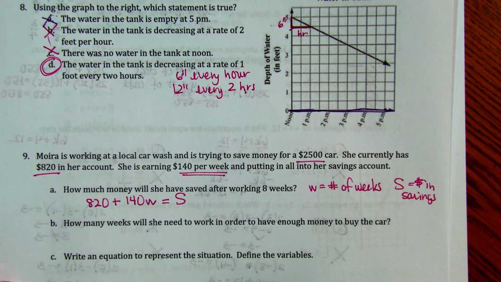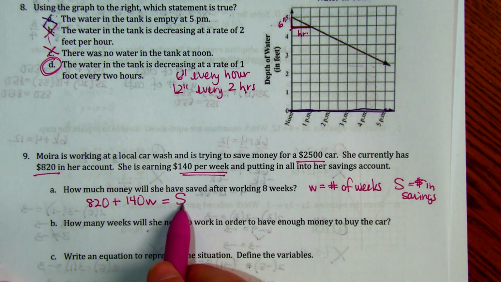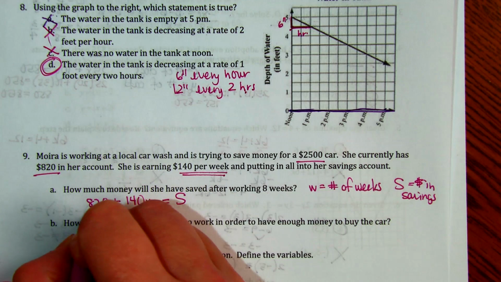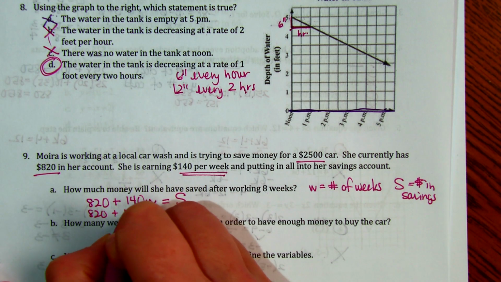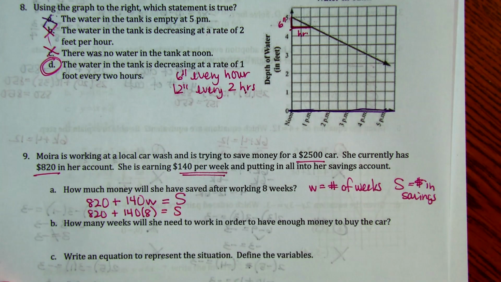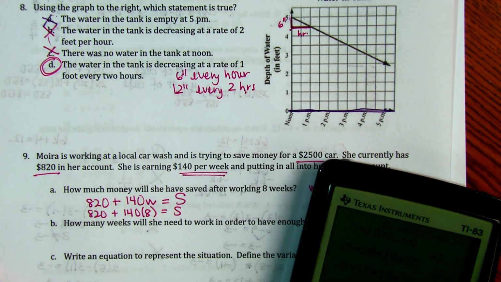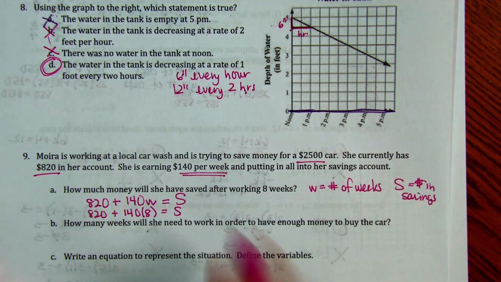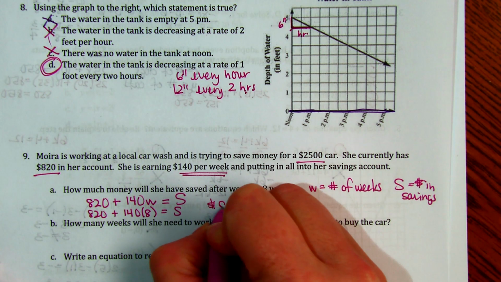Then if we are looking for 8 weeks, we are going to substitute the W with the 8 to figure out how much money she has. So 820 plus 140 times the 8 gives you $1,940.